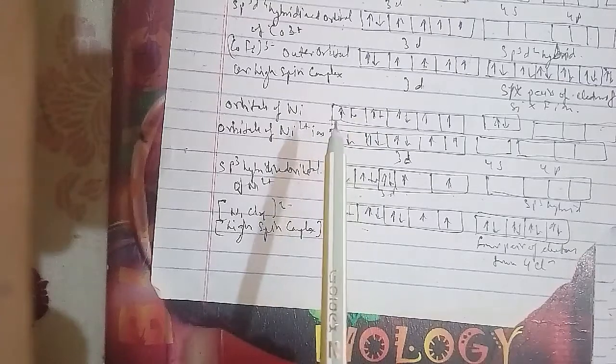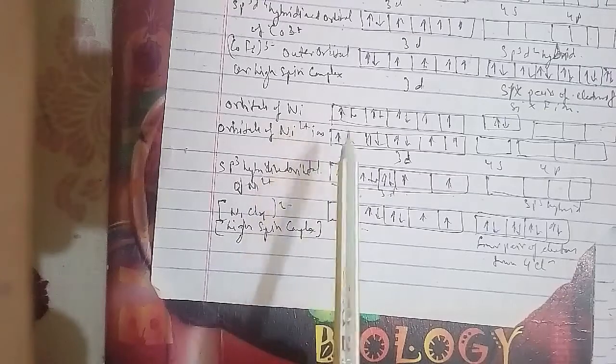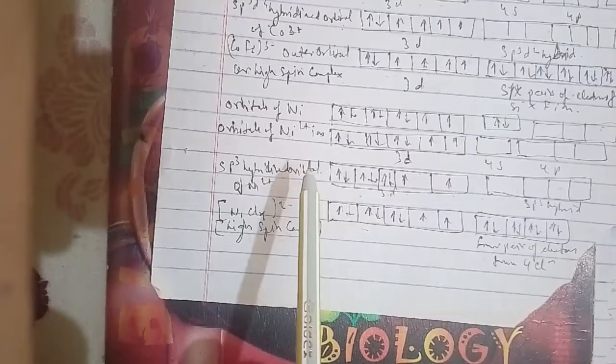In square planar complexes, the hybridization involved is dsp2, and an example is Ni(CN)4 2-, where nickel is in the +2 oxidation state and has the electronic configuration 3d8, with the hybridization scheme as shown here in the diagram. That is what we have to talk about, and we'll talk about the orbitals of Ni2+ ions, which we have to complete here only.